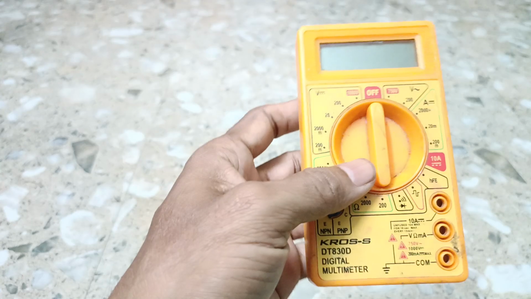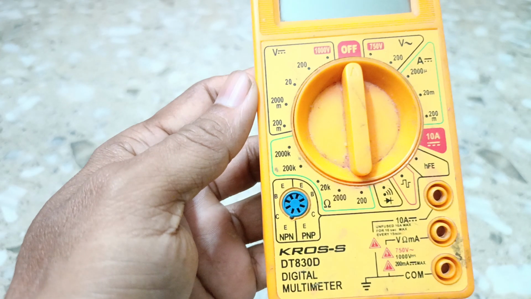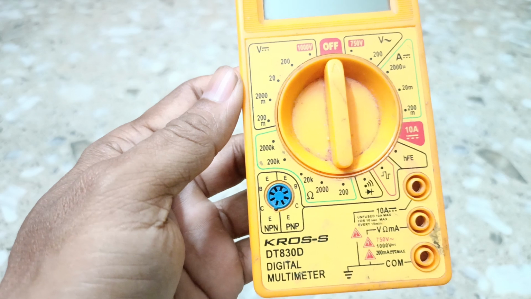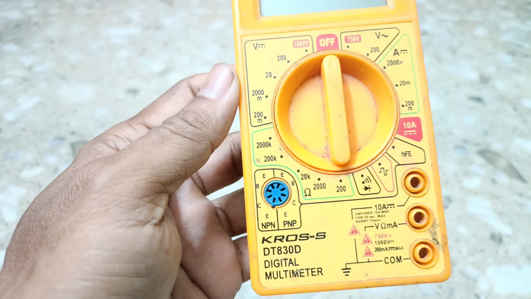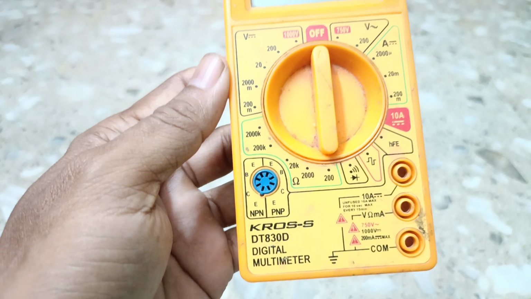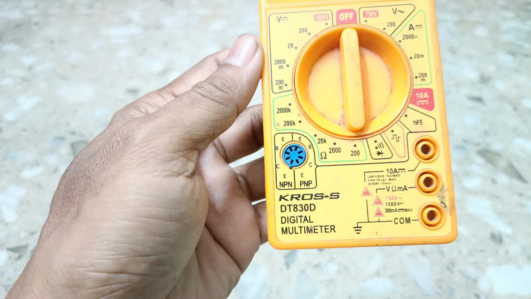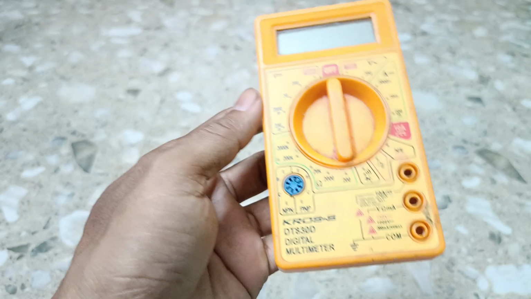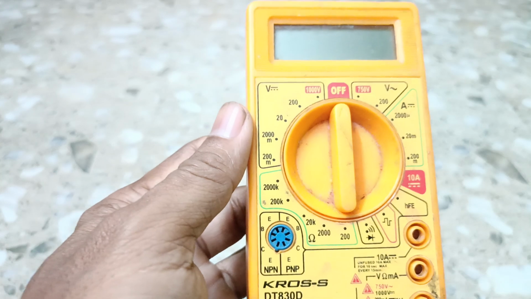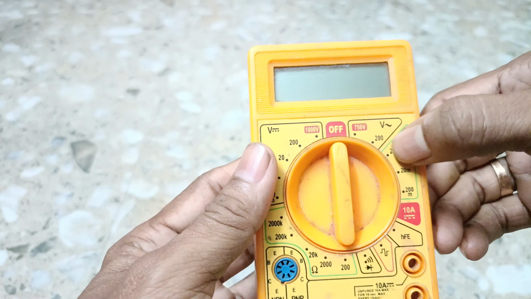Now I will show you how to measure the different voltages and current, and how to find the HFE value, the square wave, the diode, and also the beta value of NPN and PNP transistor. Later on I will show you the different aspects, but today I am only going to measure the voltage. You see, this is the voltage sign, right?